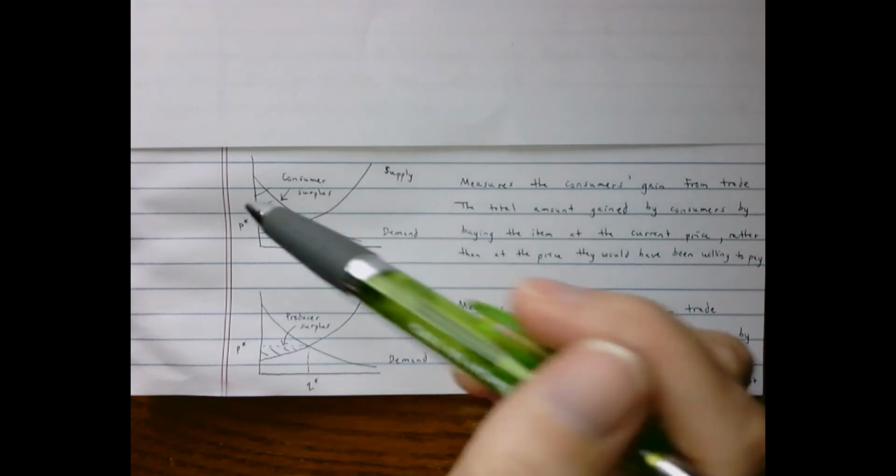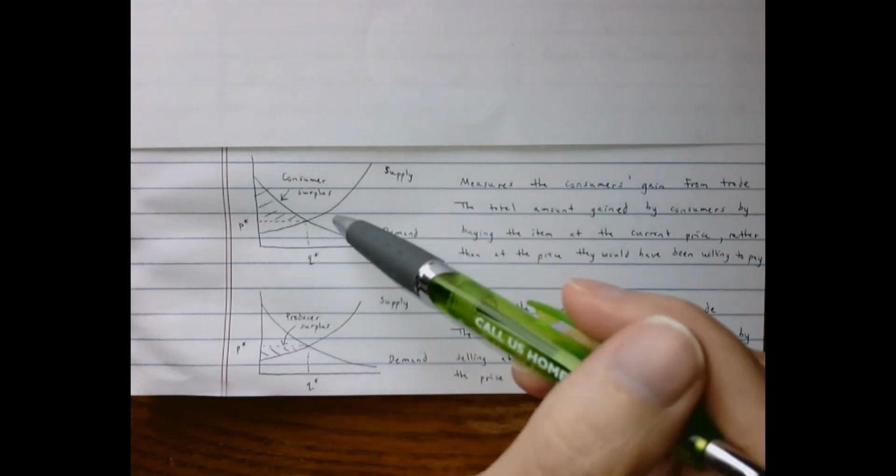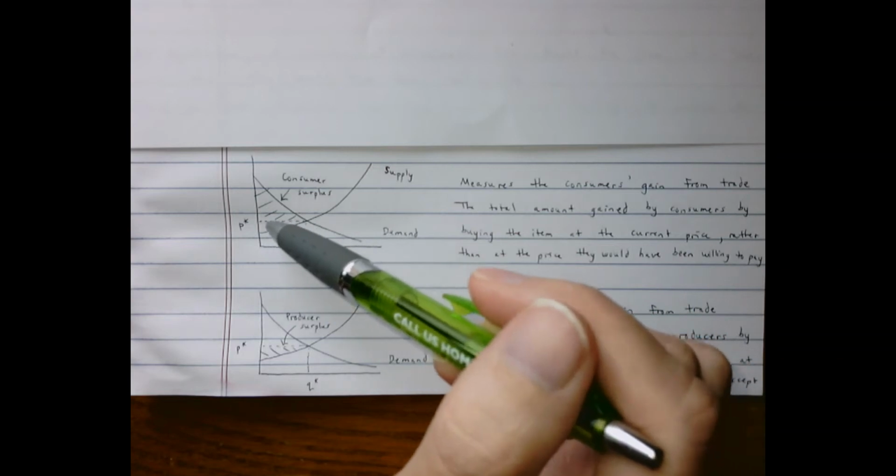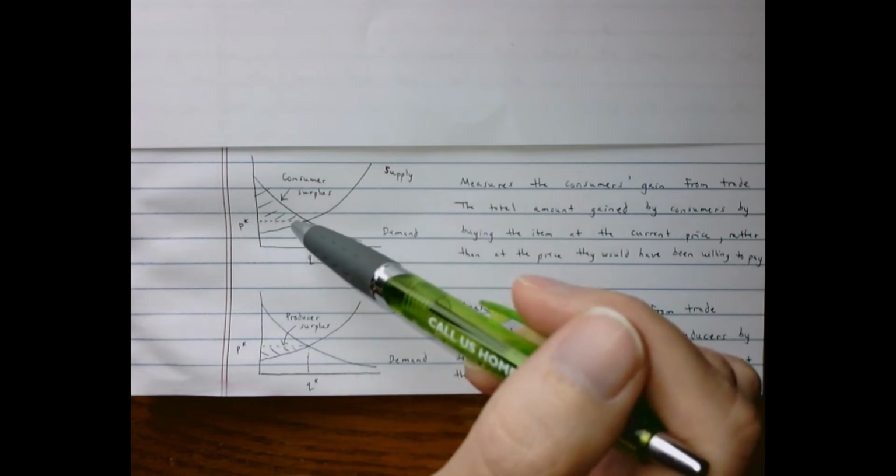If we consider the region trapped between the demand curve and this horizontal line at P star, we can think of this as measuring the consumer's gain from trade. In other words, it's the total amount gained by consumers by buying the item at the current price rather than at the price they would have been willing to pay.